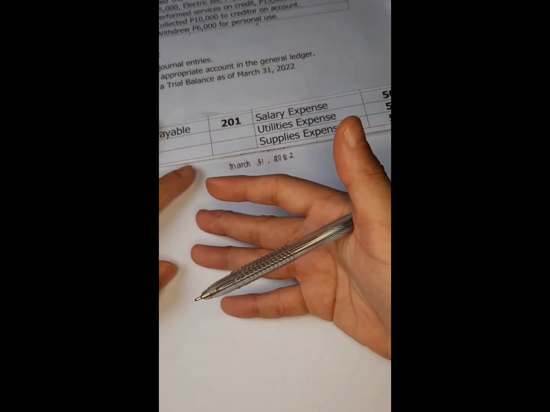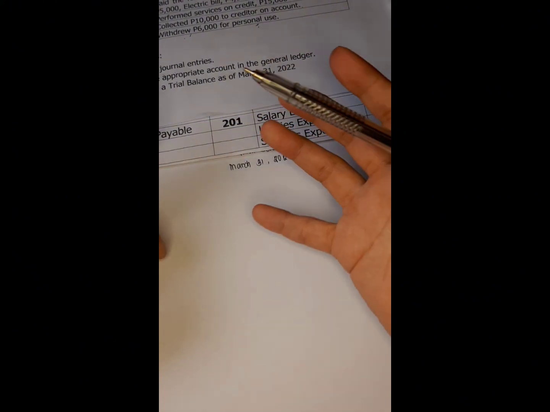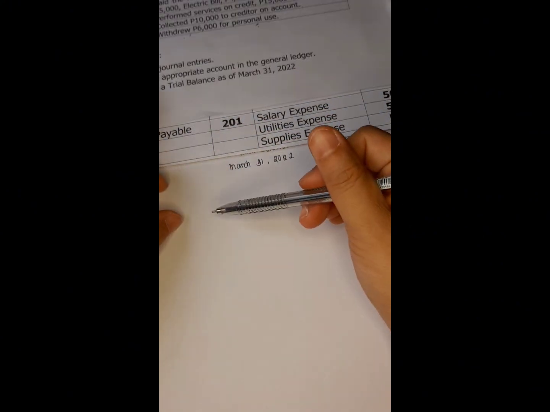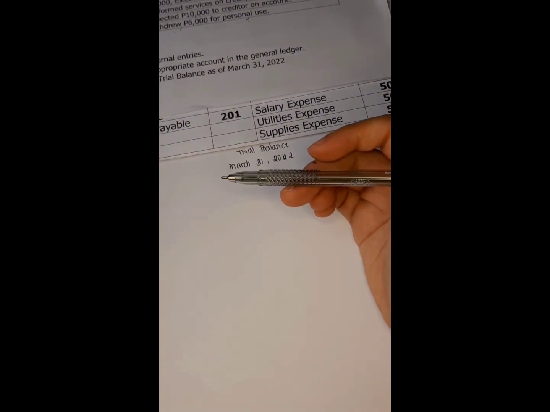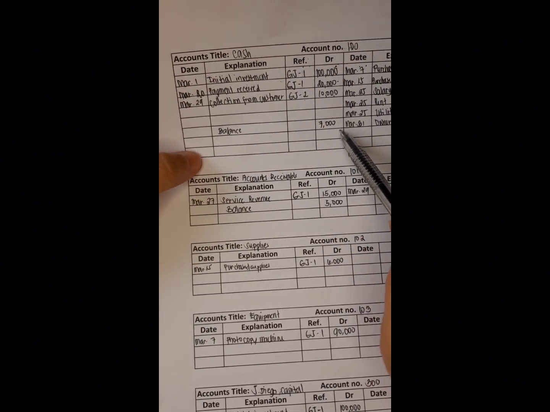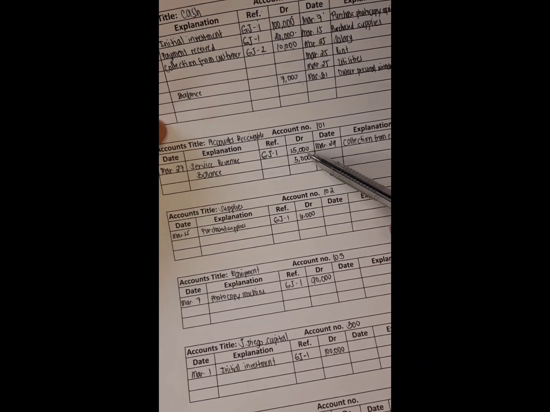So, to write this one, we will list the accounts with corresponding balances. Accounts should be arranged according to financial statement appearance. So, yung unahin po natin dito is yung ating assets. Assets, followed by liabilities. So, check natin yung ating ledger. Okay, ito po yung kinukuha nating balance, ending balance ng cash, ending balance po ng accounts receivable.